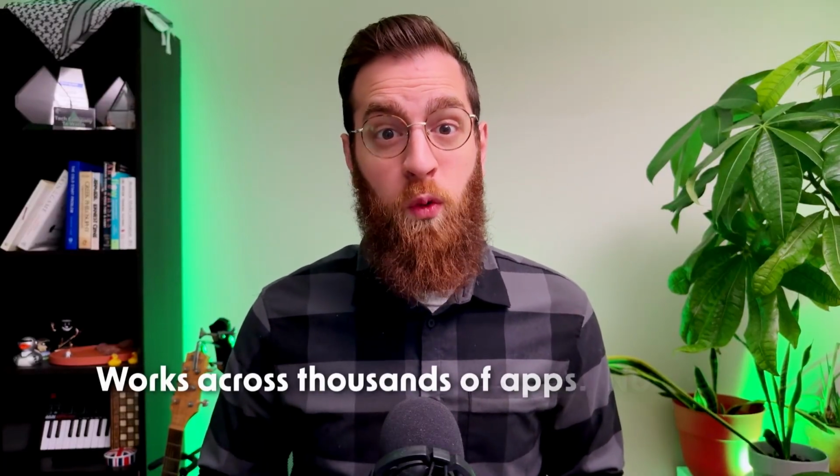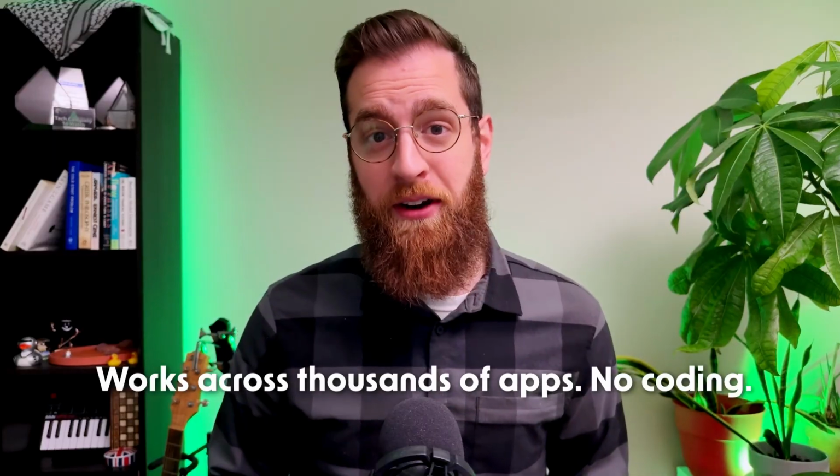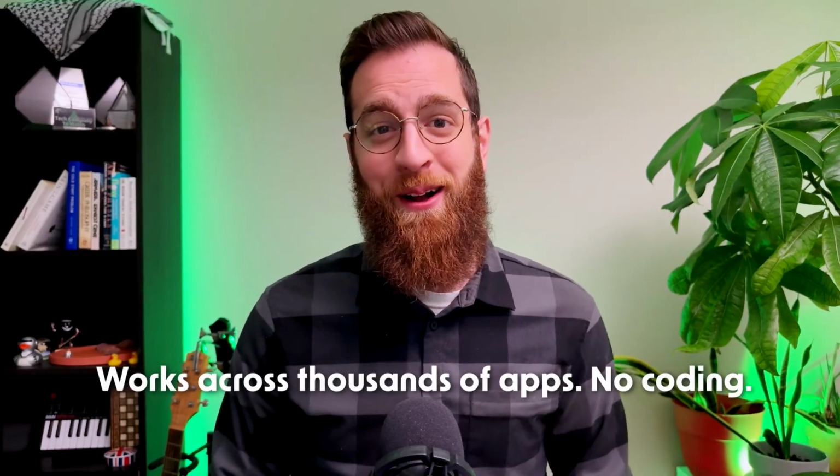There are lots of tools out there to build AI agents, but unfortunately, many of them are really complex and require a lot of technical know-how to set up correctly. So today, I want to show you all the absolute easiest way to create an AI agent on the internet. This agent will be able to do work for you in literally thousands of different apps, and you don't need to write any code at all to build it.